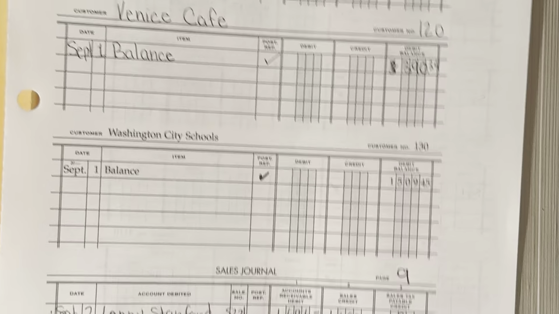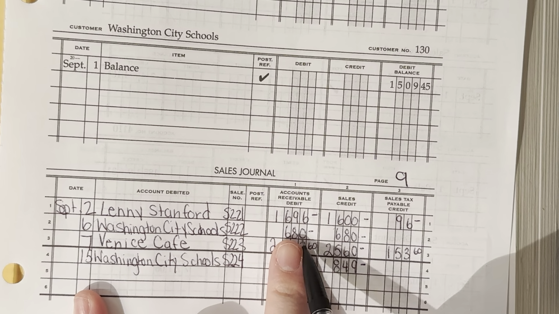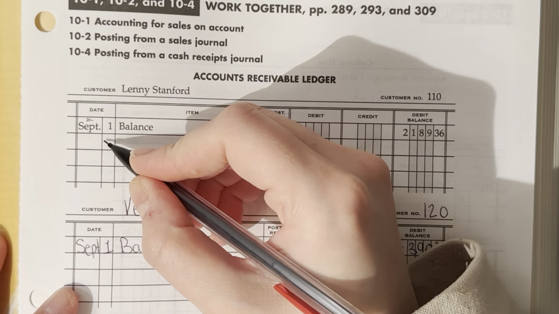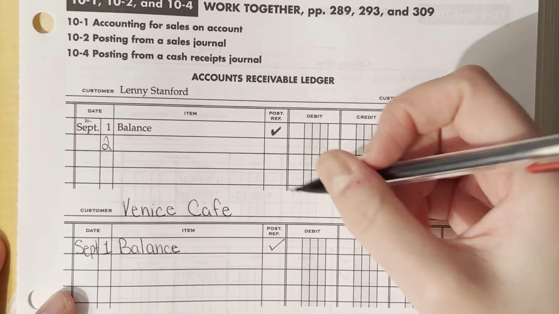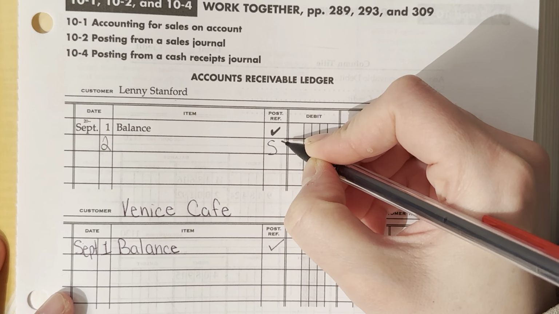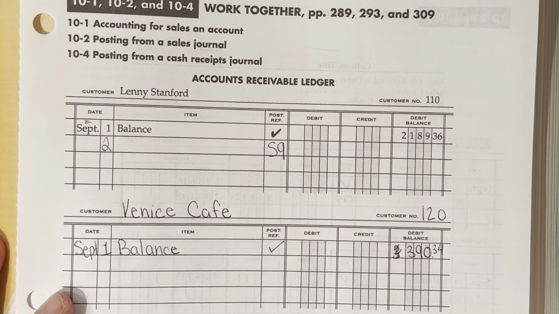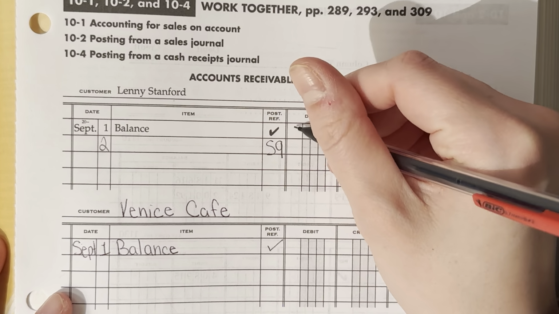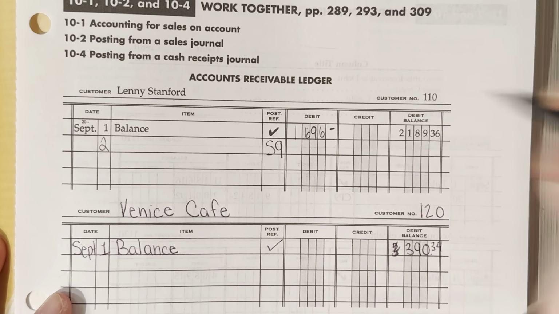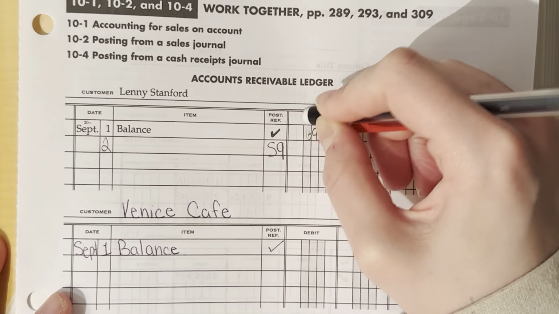The first one is for Lenny Stanford, September 2nd. Let's go ahead and find Lenny Stanford. We never write anything in the item column. The post reference is S9, which tells us our debit was 1,696.